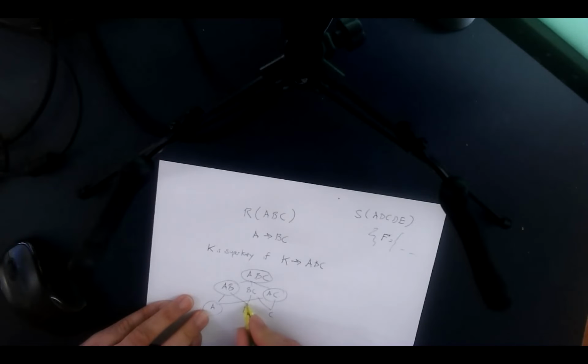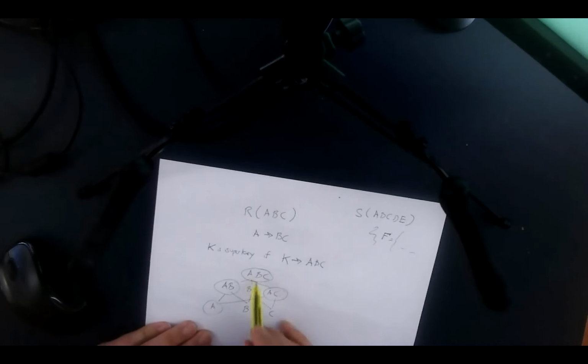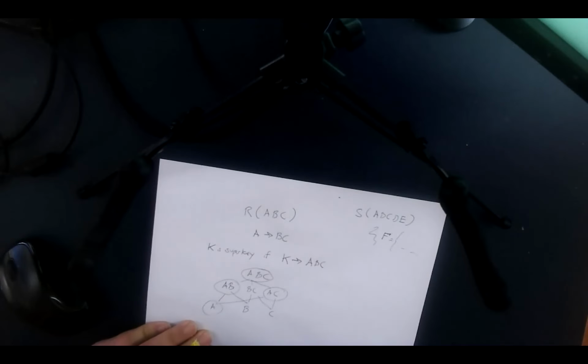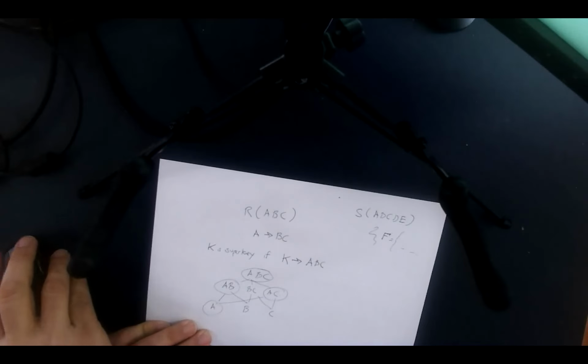And then with B, can I do it? No. With C, can I do it? No. So these are all the superkeys of this relation here, given this functional dependency. Okay, I hope that makes sense. Okay, so that's the idea of a superkey.